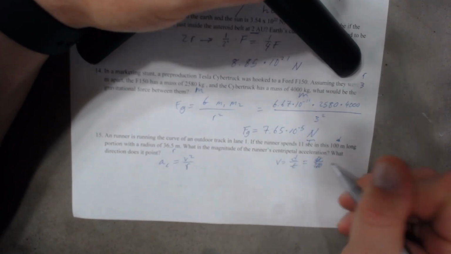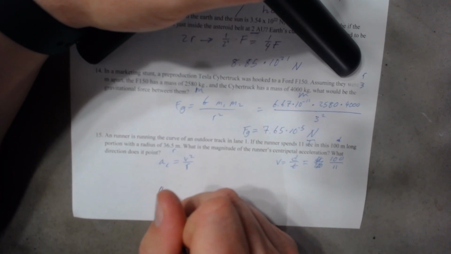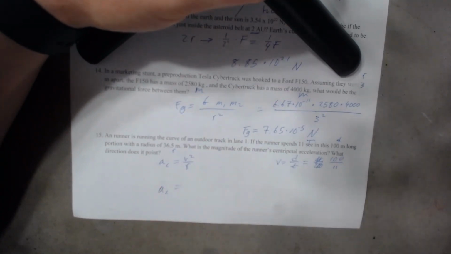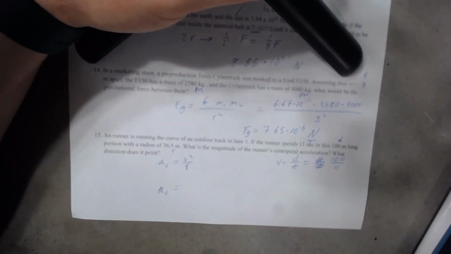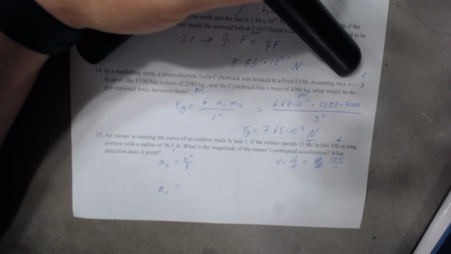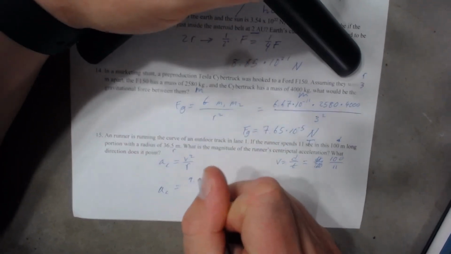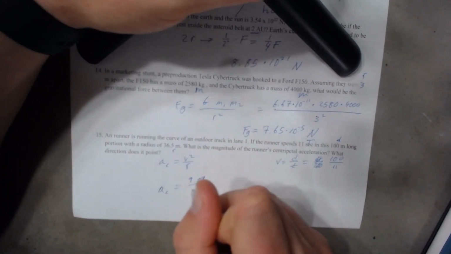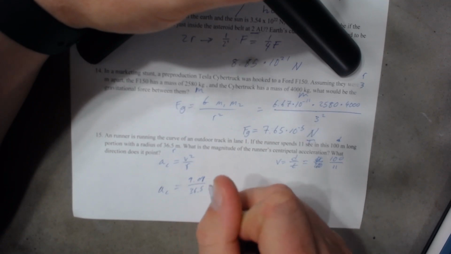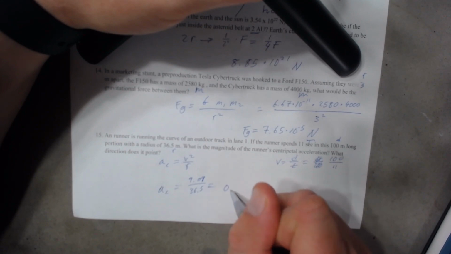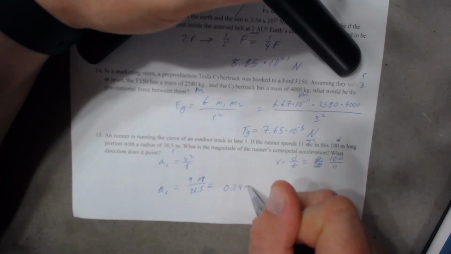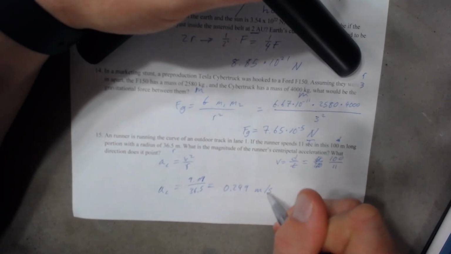Oops. Helps if I do that right side up. And then we can go solve for a_c. Considering I did this a different way the first time and did it wrong. So 9.09 over 36.5. And we get 0.249 meters per second squared.